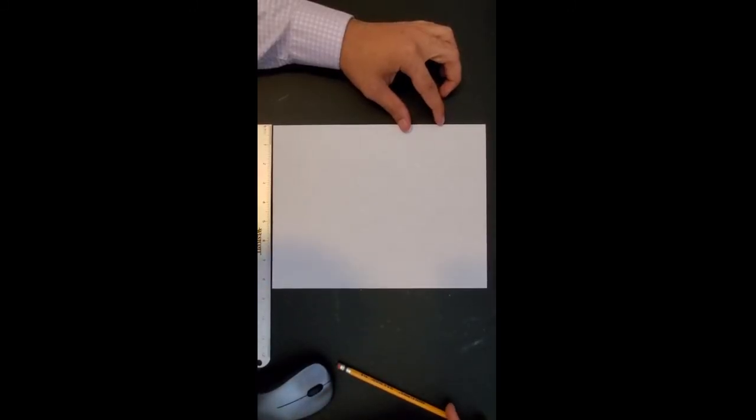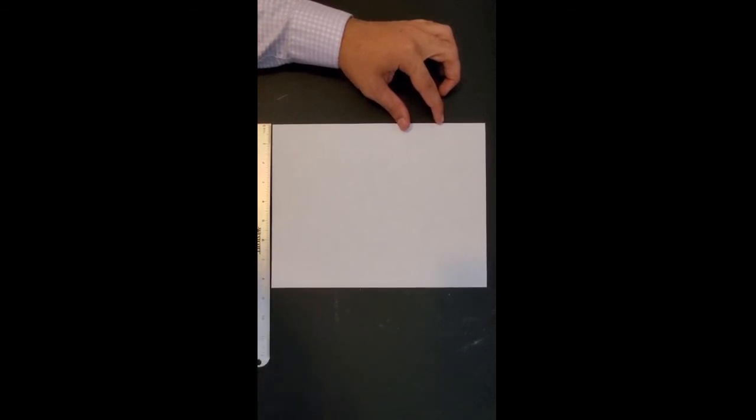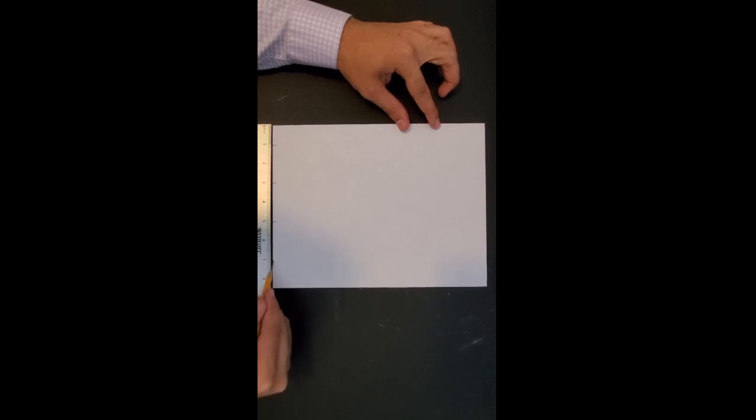Now, the first thing you have to do is using your ruler. And if you don't have a ruler, then you just have to take a guess, okay? But you should have your ruler by now. And what you're going to do is mark the 1-inch line, lining up your ruler with the edge of the paper. You're going to mark the 3-inch line, the 5-inch line, and the 7-inch line.